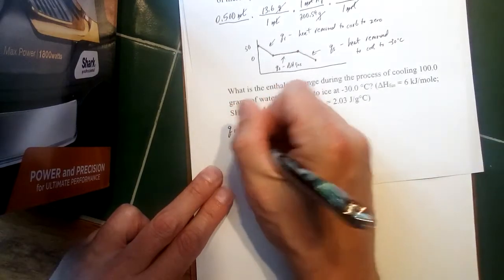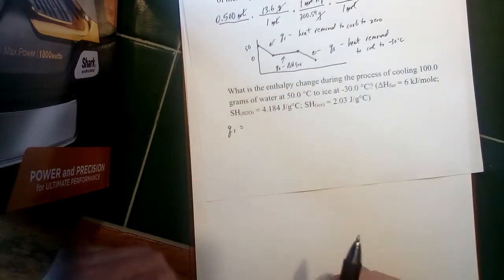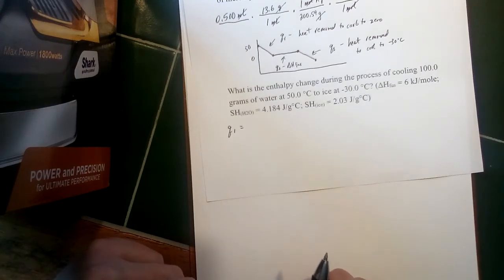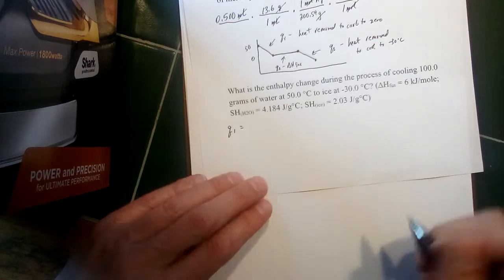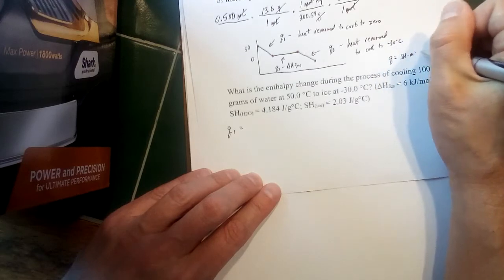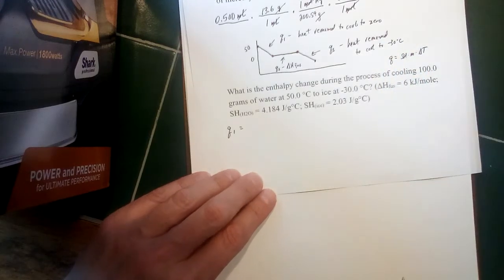So Q1, temperature is changing here. So this is the specific heat calculation that we talked about in depth back in Chem 1 or in your first semester chemistry class. So the equation here would be heat is equal to the specific heat capacity times the mass times the temperature change for the sample.